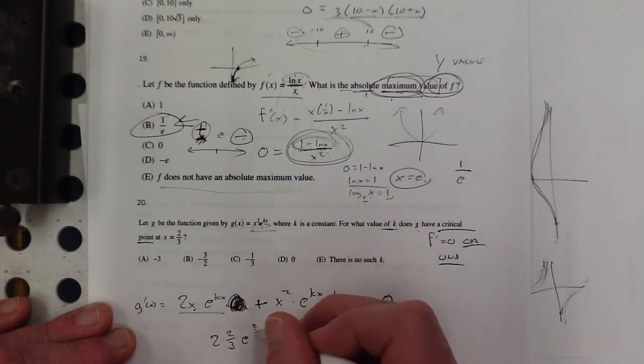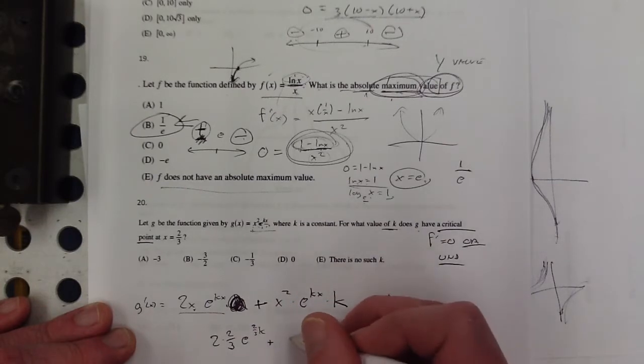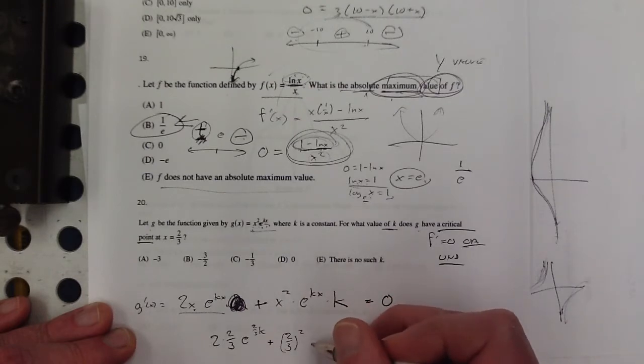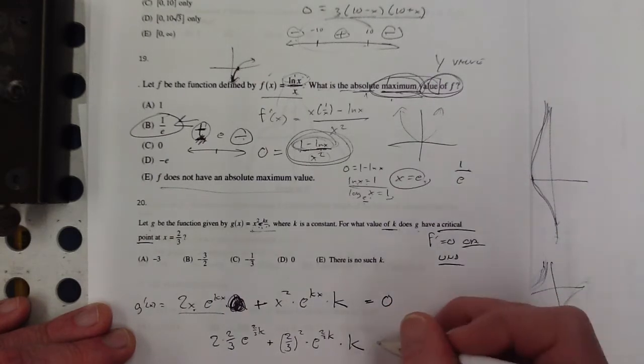Times e to the 2/3 k, plus (2/3) squared times e to the 2/3 k times k equals 0.